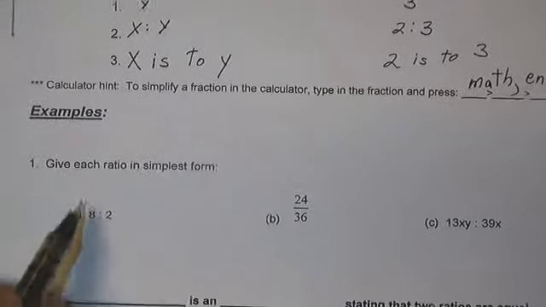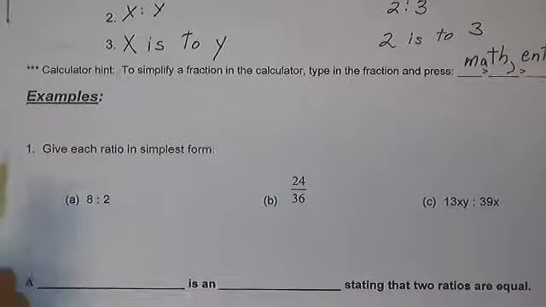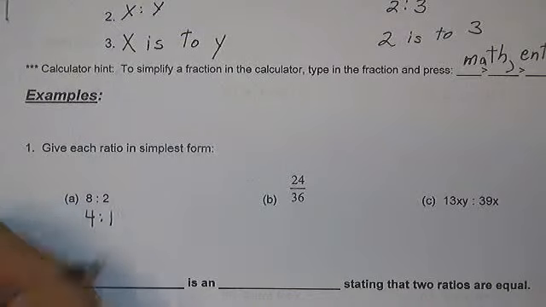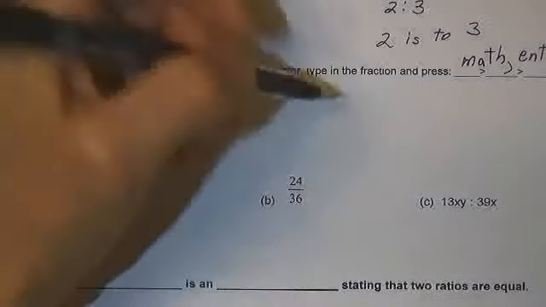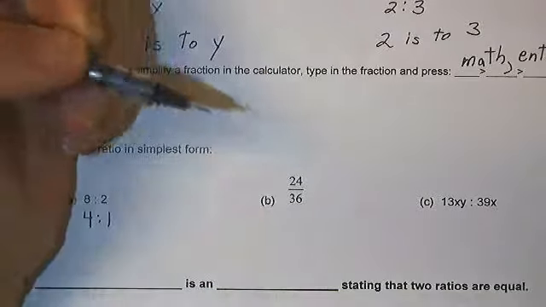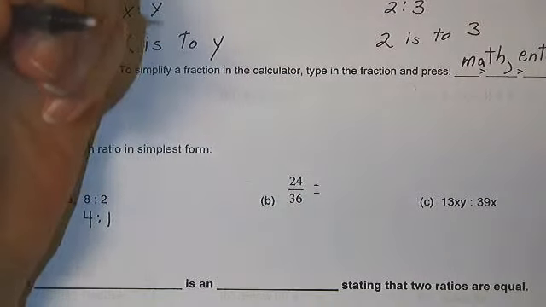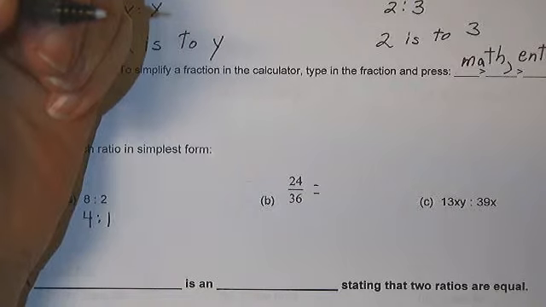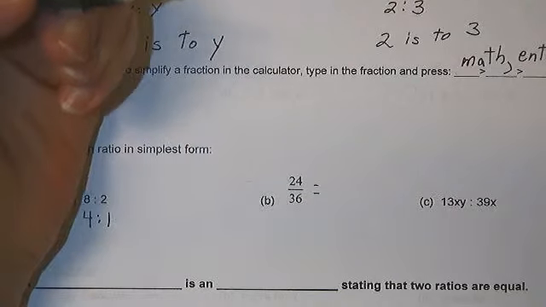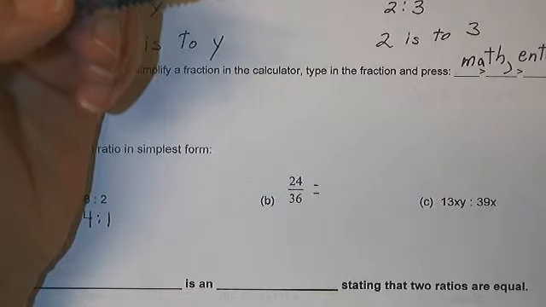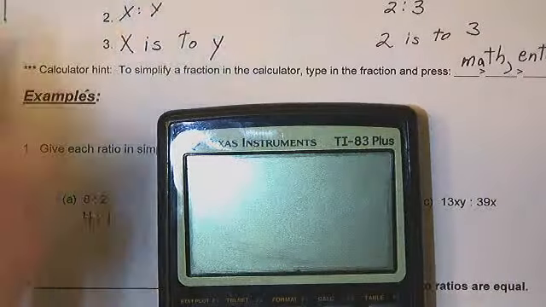So for examples, give each ratio in simplest form. 8 is to 2, as 4 is to 1. 24 is to 36, as 3 is to 4. Do it with a calculator, if you please. Let's see.